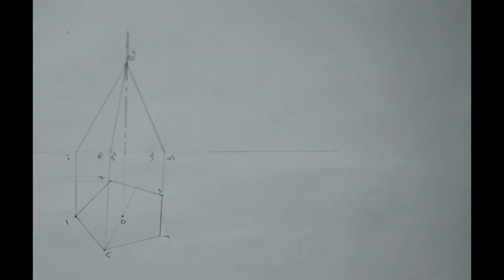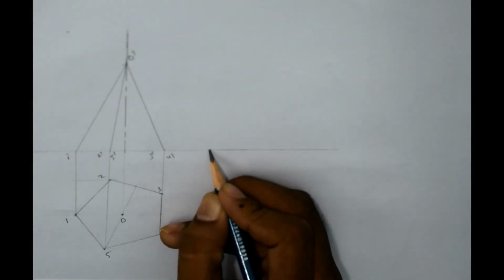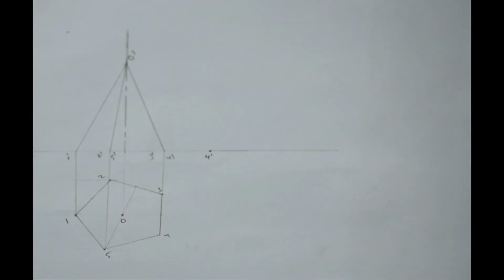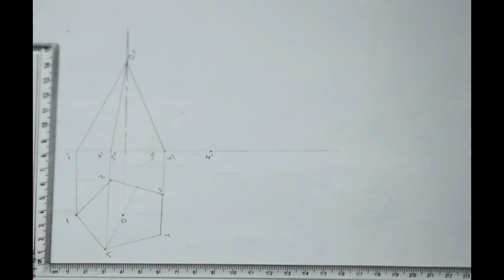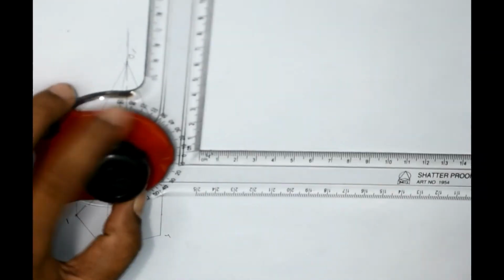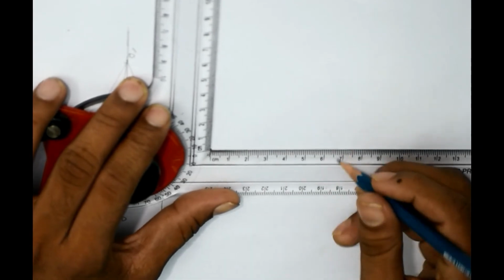Now I am taking one point here and I am marking it as 4 dash, because this is our 4 dash point. And now I will make this face rest on the horizontal plane. This question is actually very similar to question number 40 in your projection of solids lesson. So you can refer to that also if you are confused.